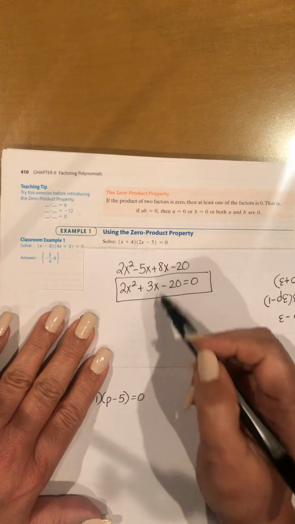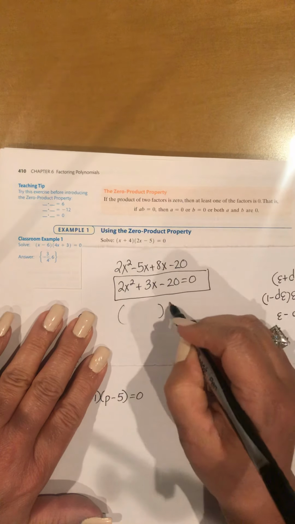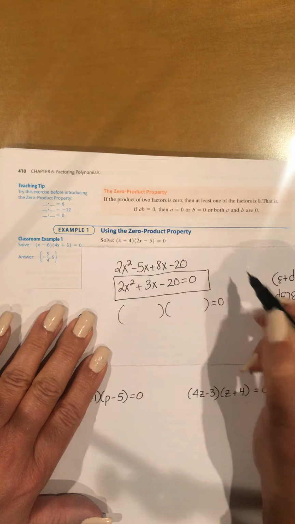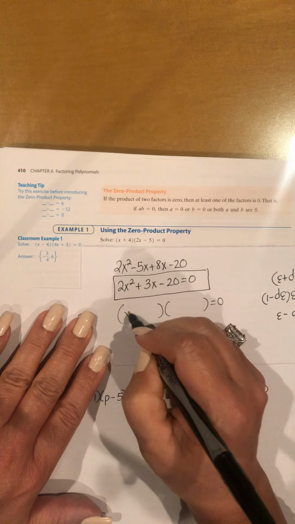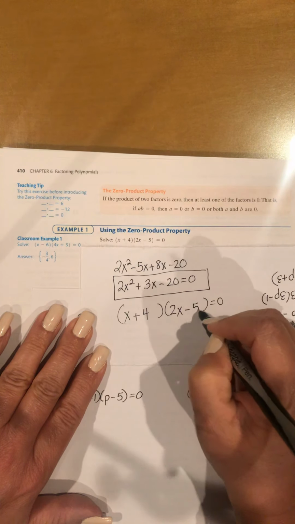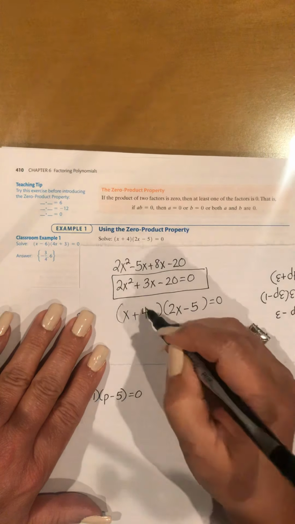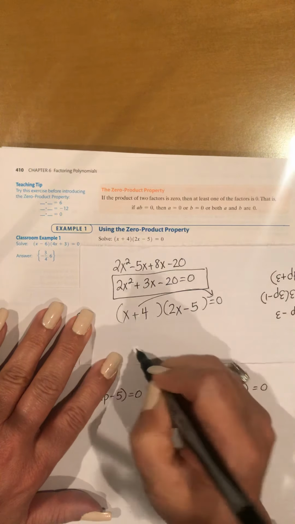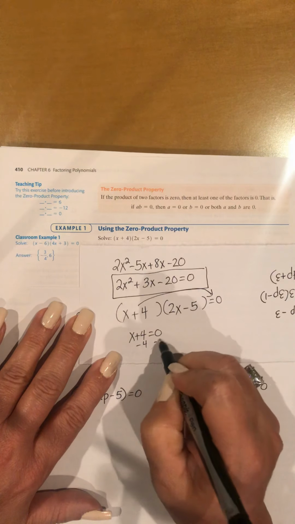So what you're going to do is you want to make sure your problem's set equal to 0. You're going to factor it by using one of the techniques we learned in 6.1 to 6.5. And in this case, it ends up being a guess and check, or factoring with the AC method. So once you factor it, now you're going to set each of these equal to 0. So x plus 4 equals 0, so subtract 4.